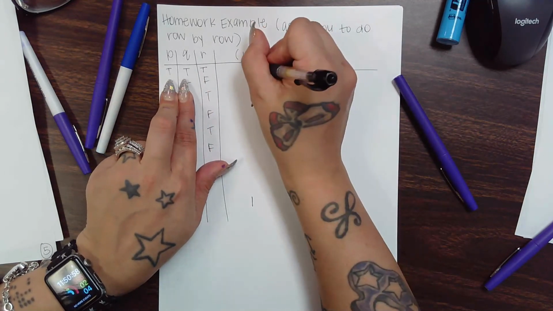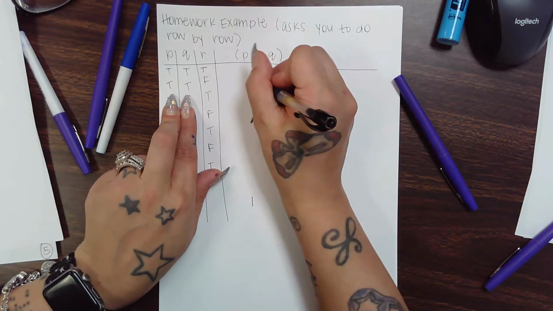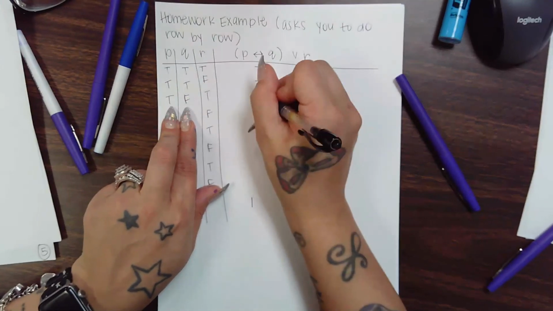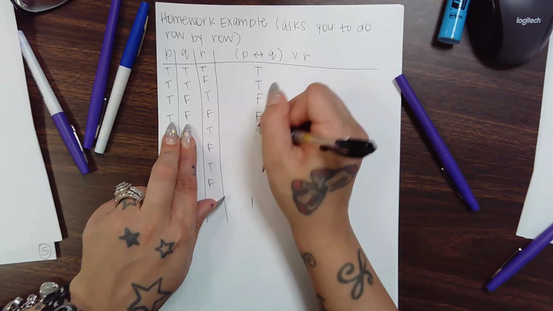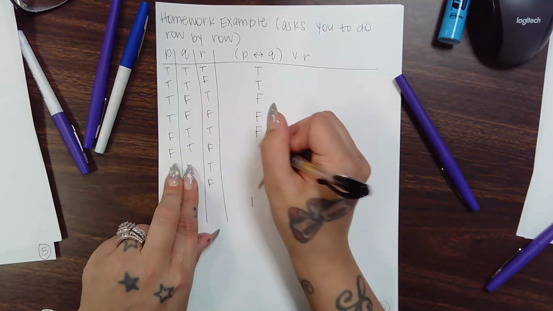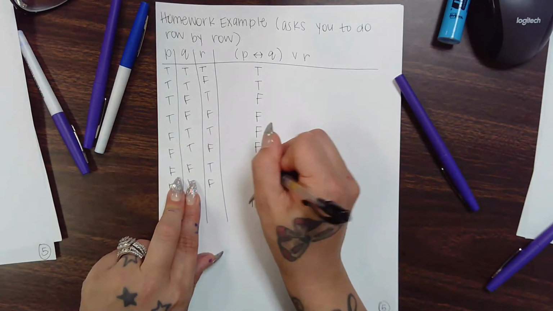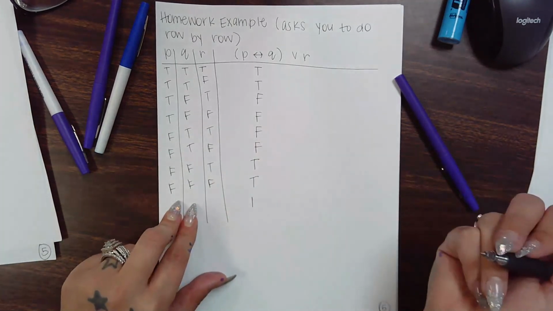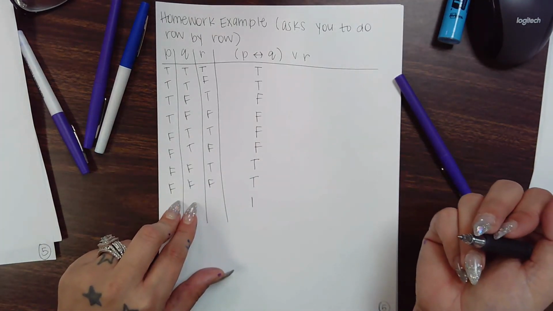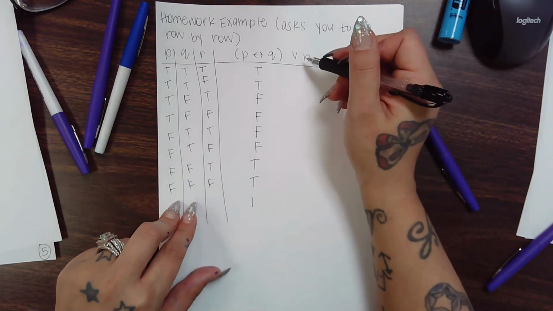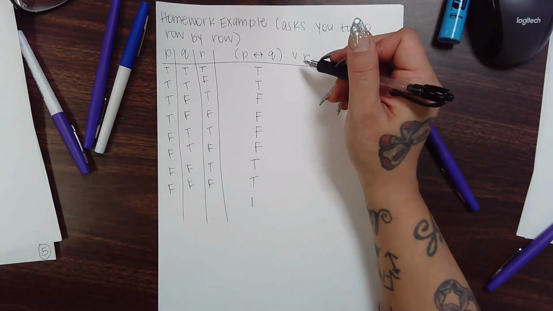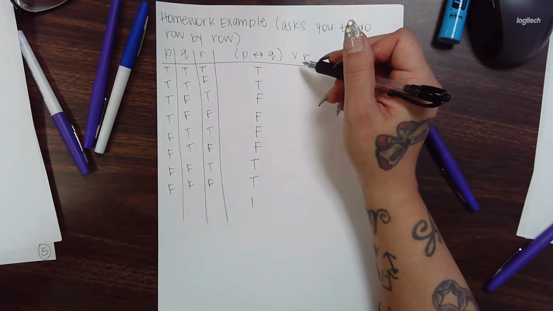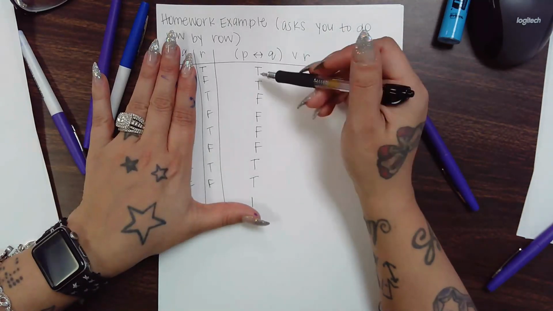Those are doubles. These are doubles. These are not. These are not. These are not. Nope. Yep. Yep.